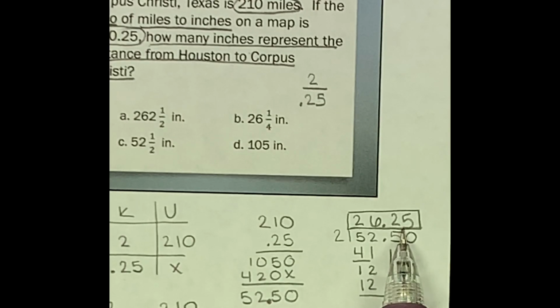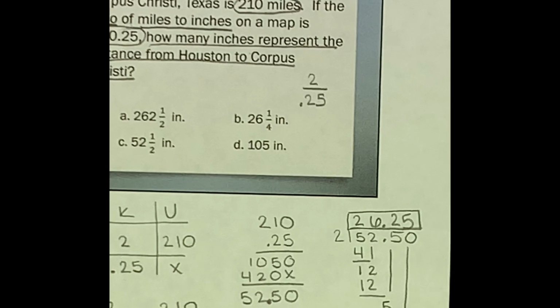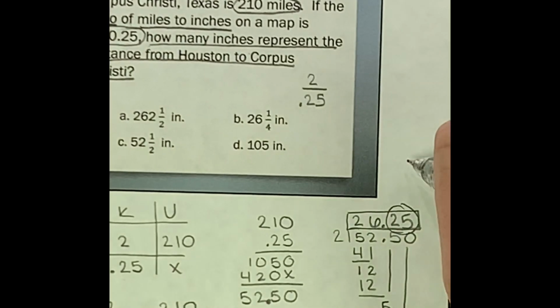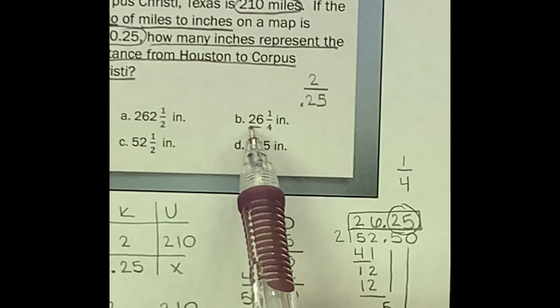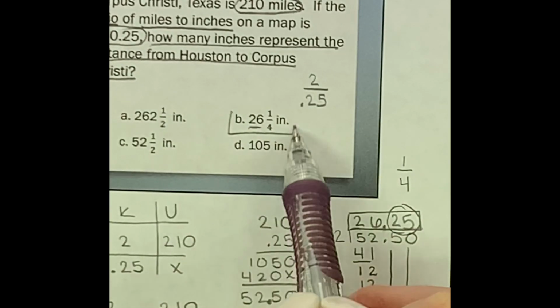And I noticed that I don't have any decimal answers here. Hopefully you remember that 0.25 is like a quarter. It's like 1 out of 4 quarters, but there is only one answer choice that says 26 because the decimal goes after the 6. So that is going to be B.